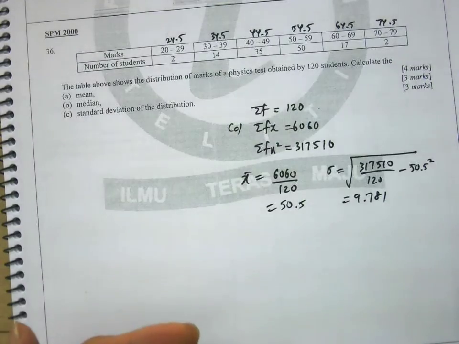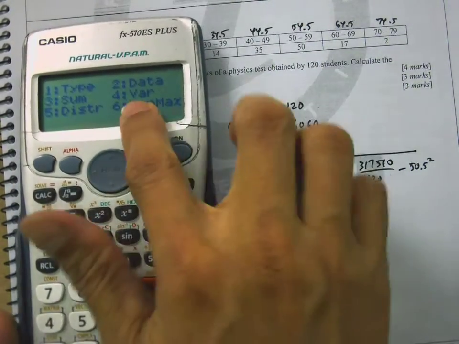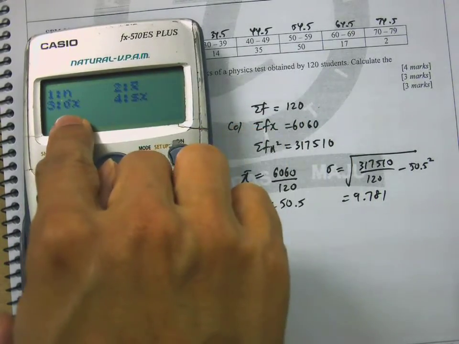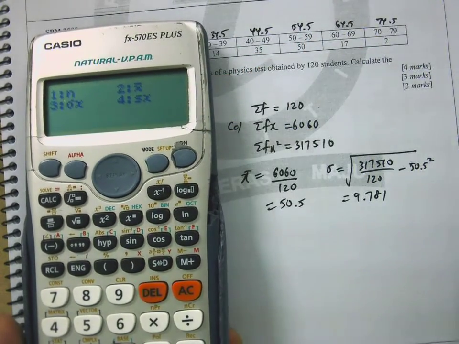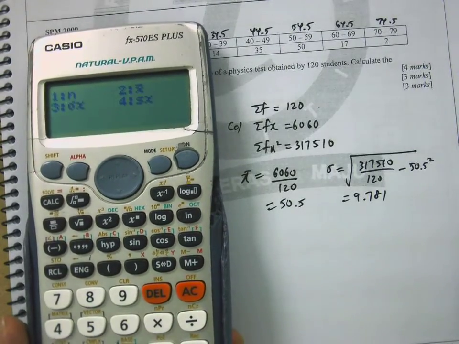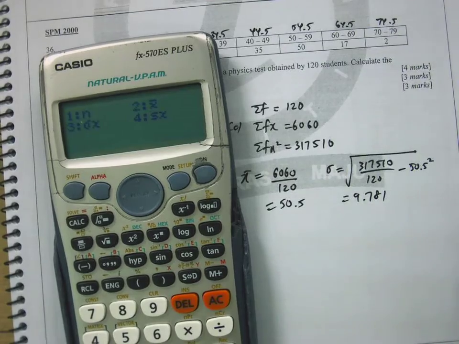For those who are using silver calculator, again, we can do this directly. Shift 1. Number 4 for variance. Again, this is your n, this is your mean, this is your standard deviation. This other one is called the unbiased deviation. You learn it in higher level mathematics, we don't do that. This is for the unbiased estimate of population standard deviation. That means you get a sample, you calculate the standard deviation, and from that you estimate your population standard deviation.